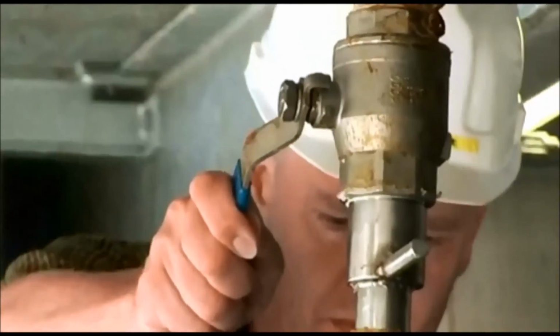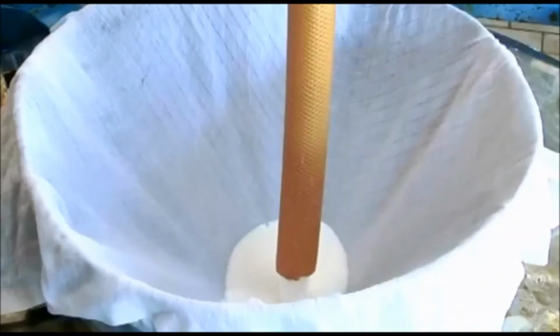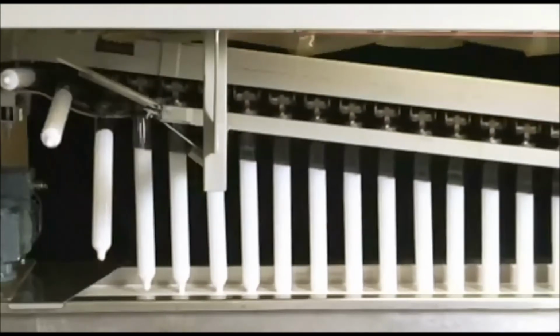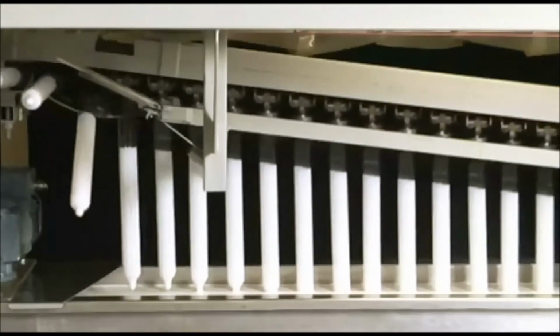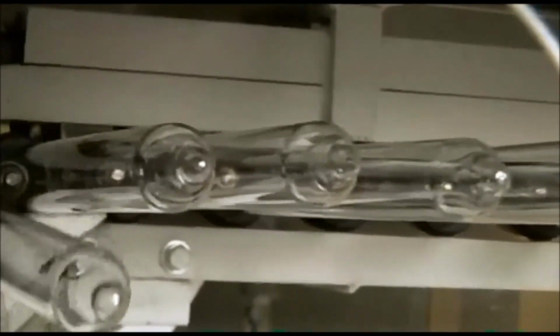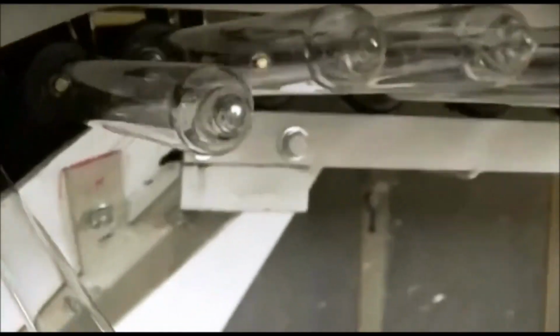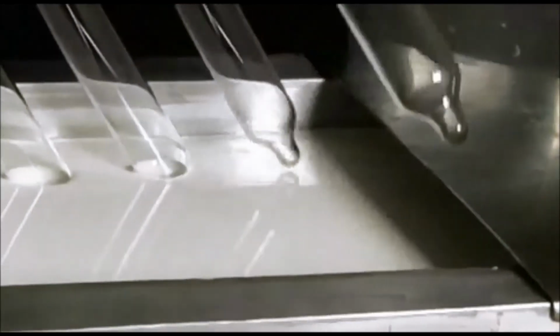Here we have a worker that has just harvested natural latex, and what he's doing is straining it to get all non-natural latex particles out. And here's an endless chain of glass molds. Here they are coming down. What they're going to do is dip into the latex bath and become immersed in the latex.